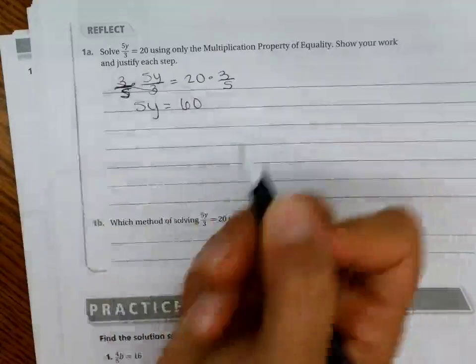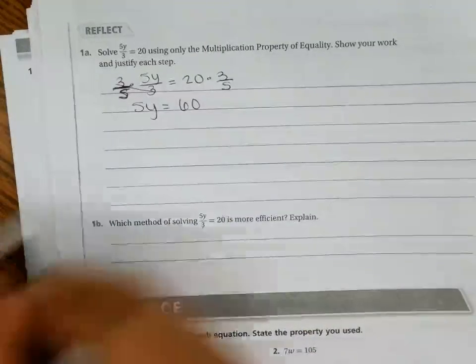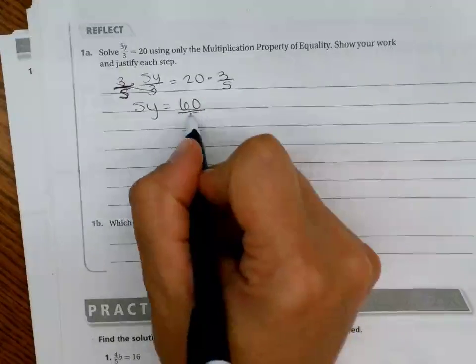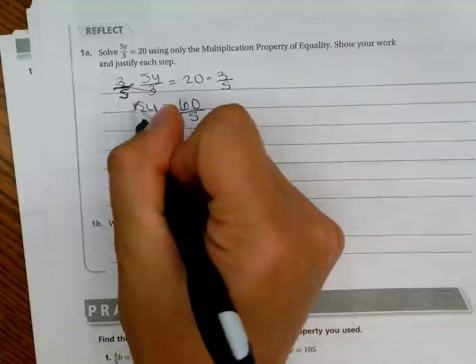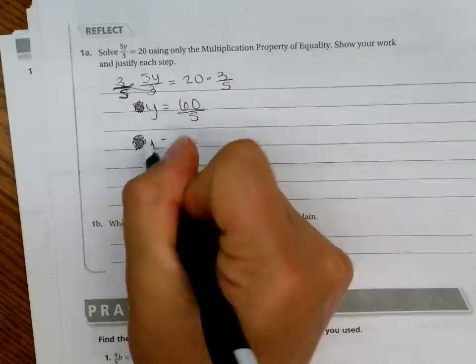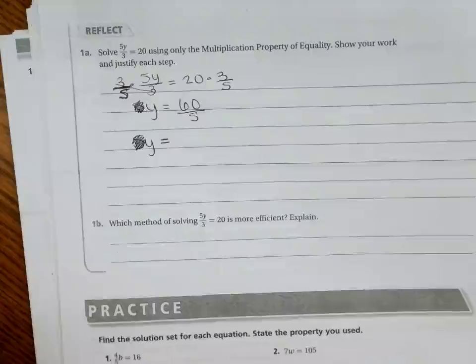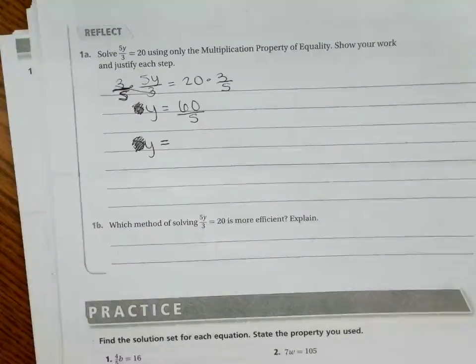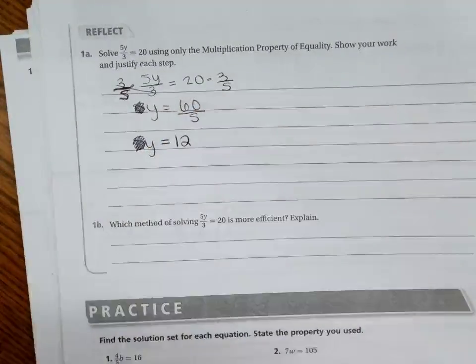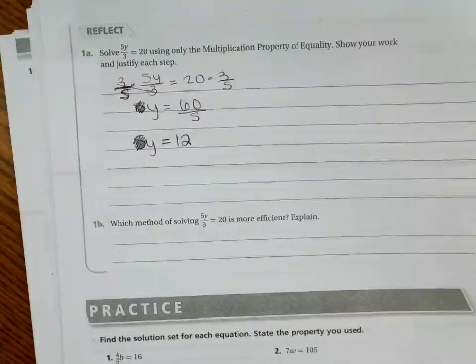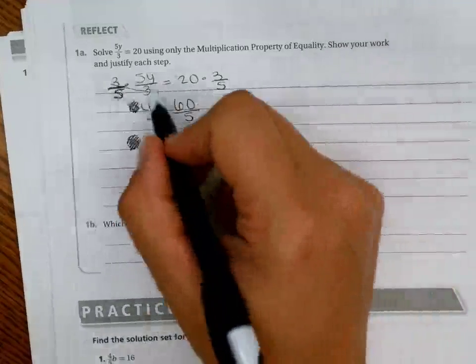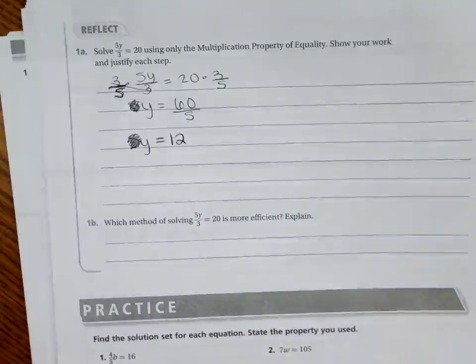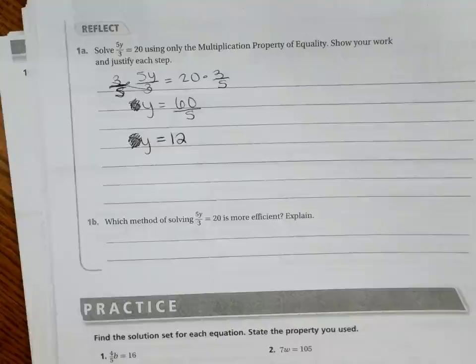Makes sense? 20 times 3 is 60 over 5, which is going to be 5y. Oh, no, it's not 5y. It's the 5's gone, right? Y equals 60 over 5. That's how I would do it. Right? Because this would be the inverse property of multiplication, right?